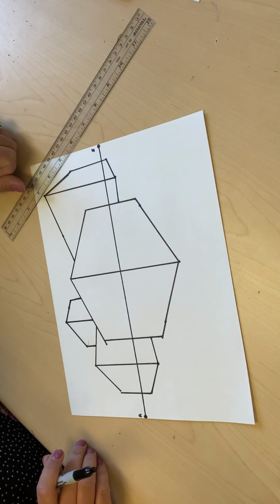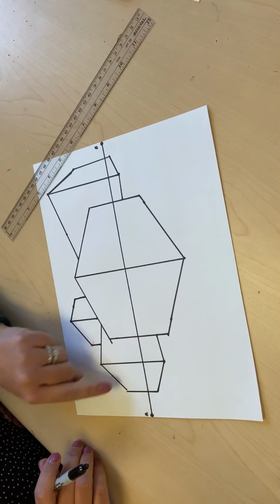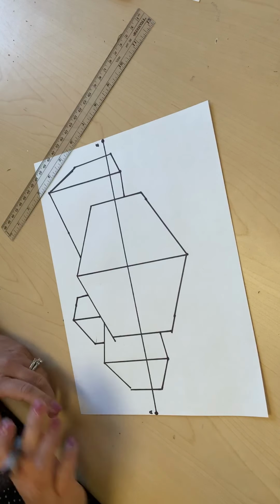So today I'd like you to practice drawing these types of buildings in your background and get comfortable with it.